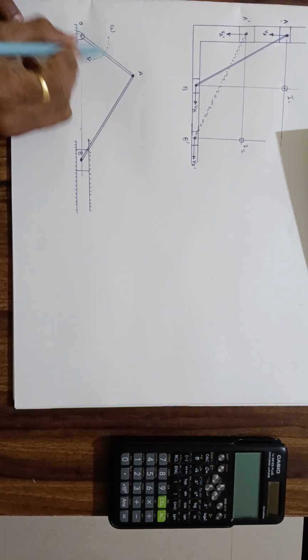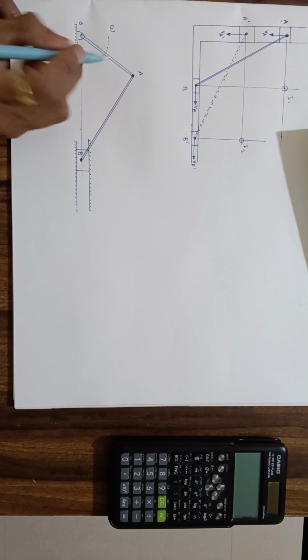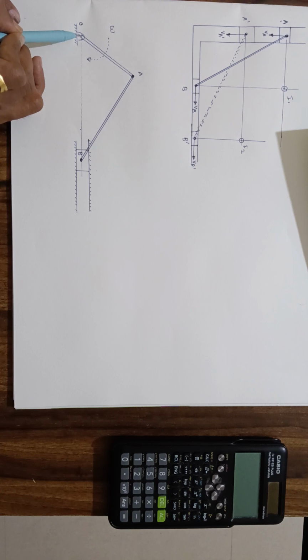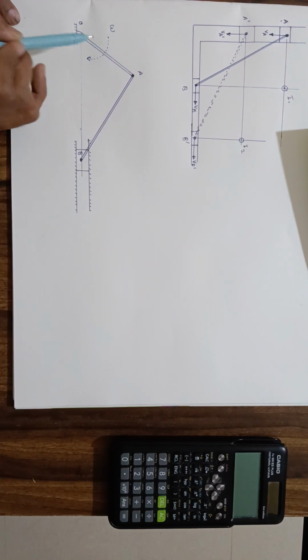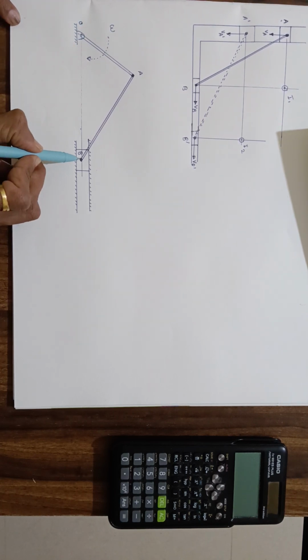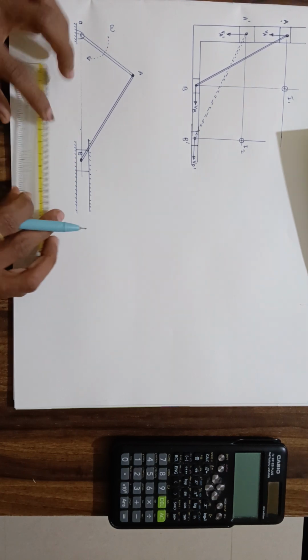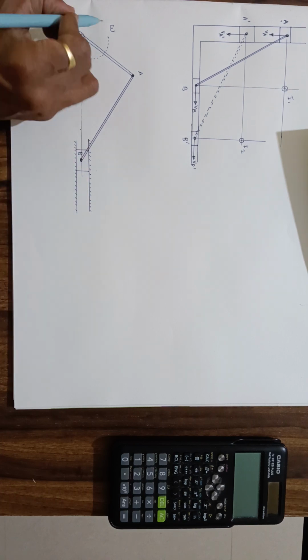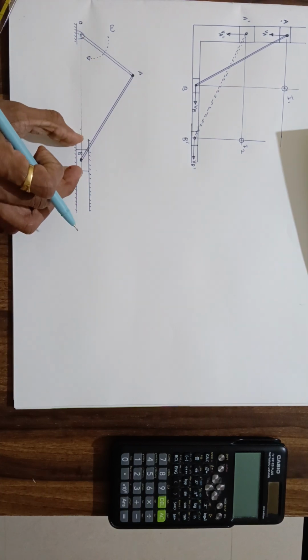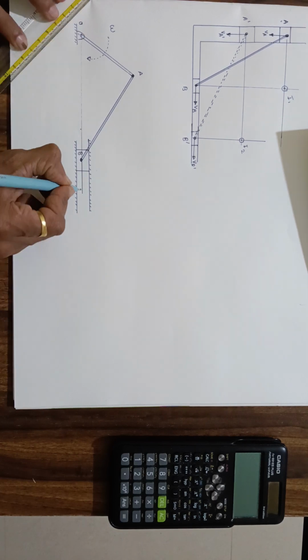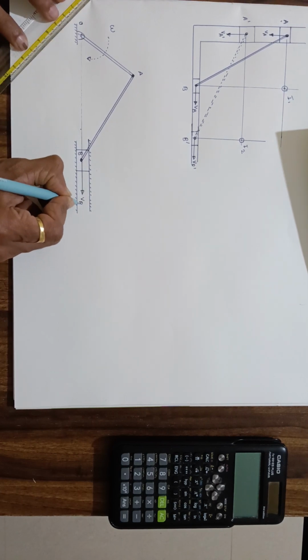So OA is a crank. We have to first identify which is the crank. OA is fixed at the point O, so therefore this is a crank, it has pure rotation. B has only sliding motion, so this is the slider. So draw the slider vector. If this is clockwise, it means the slider will move to the right side. So this is the velocity direction, so this is VB.